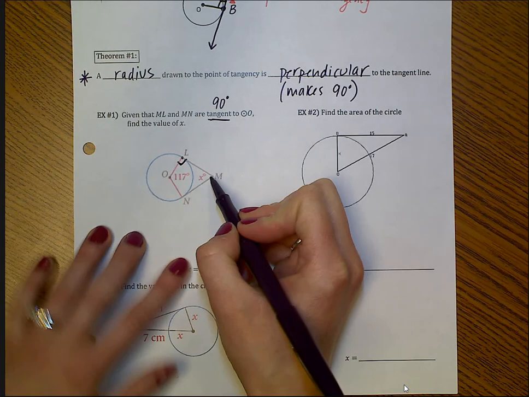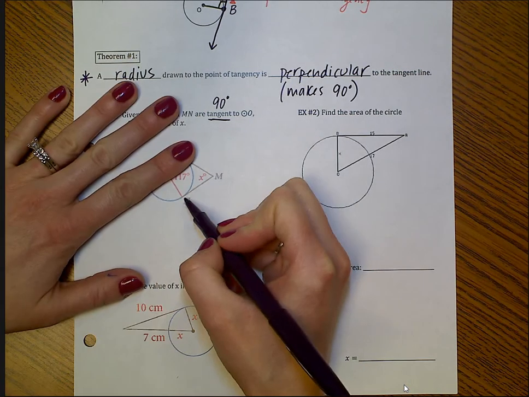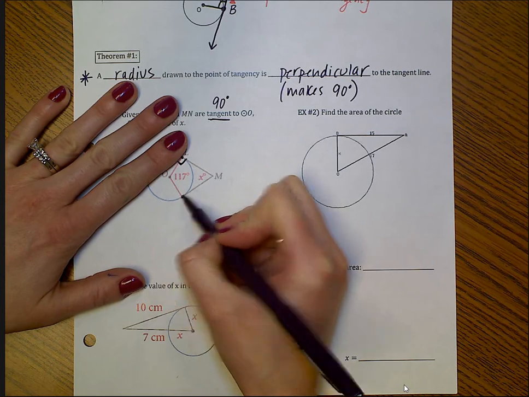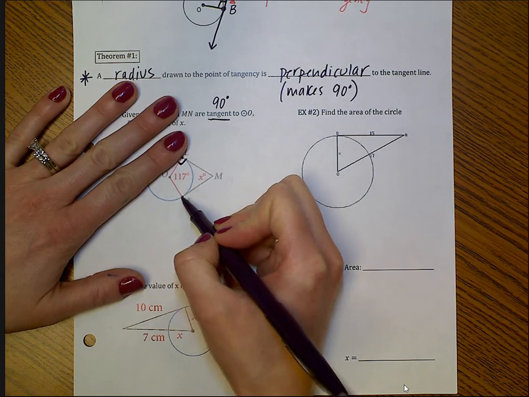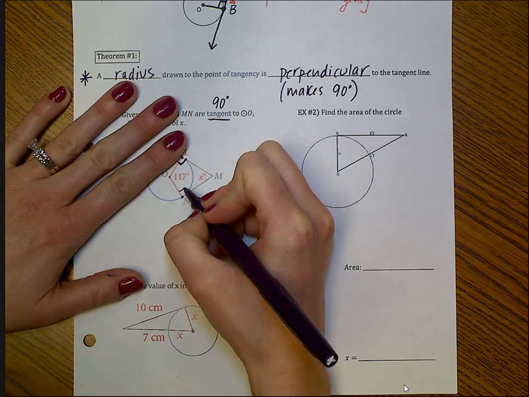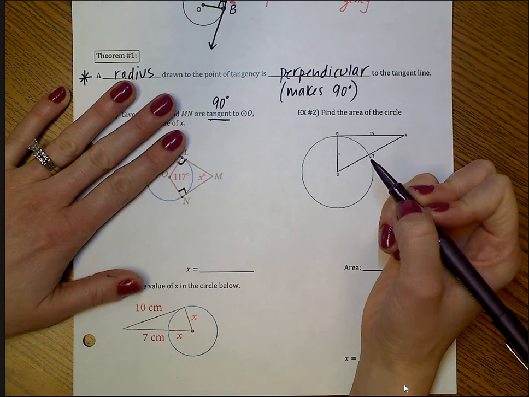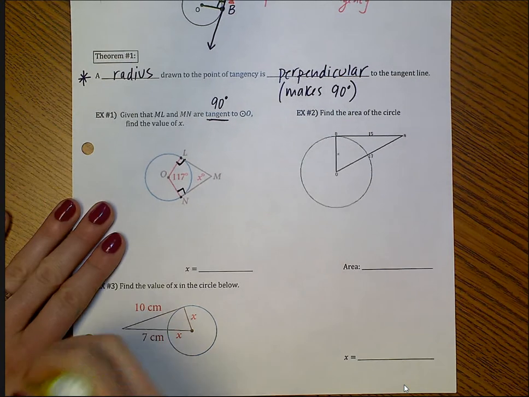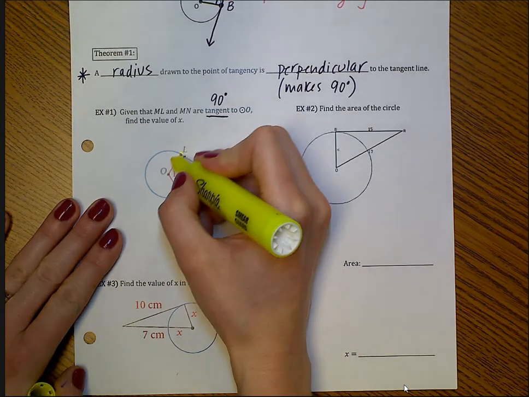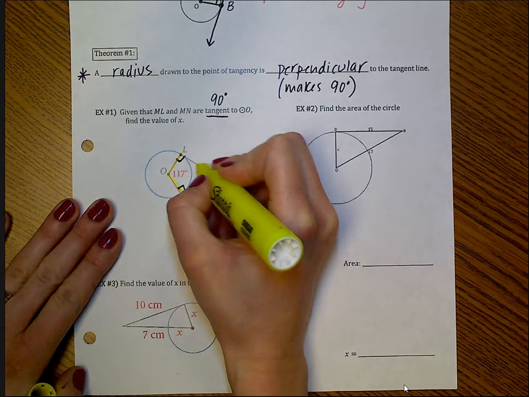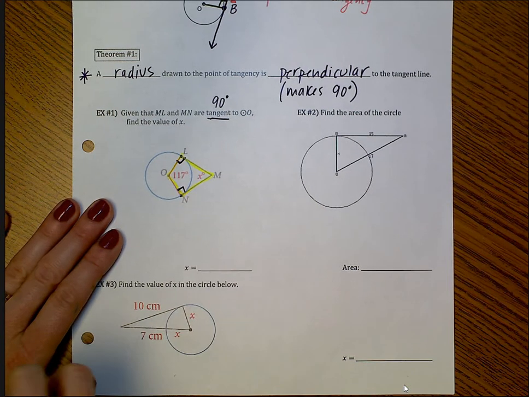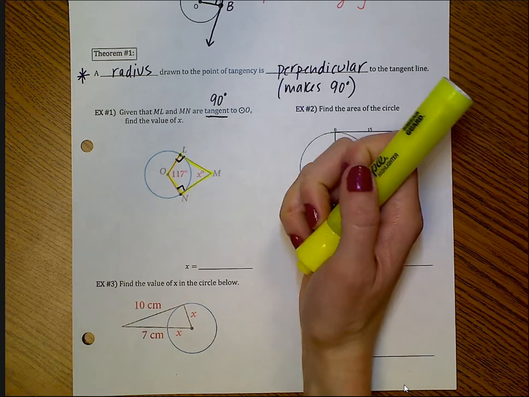MN, over here, is also tangent. So where I draw a radius to point N, which is the point of tangency, that's going to create a right angle right there. If I really just think about the shape now, and that's what they'll do on these problems, yes, these are circle problems, but we're going to be looking at right angles with tangents.